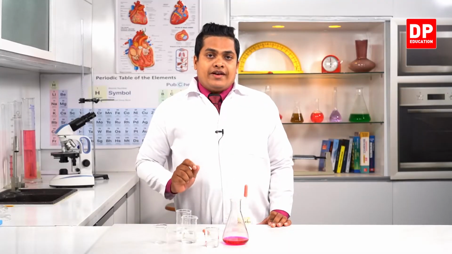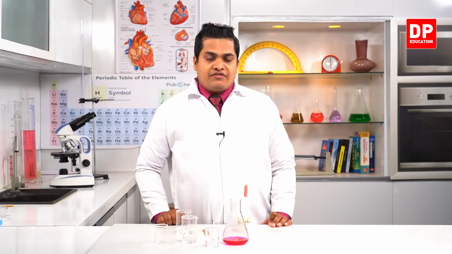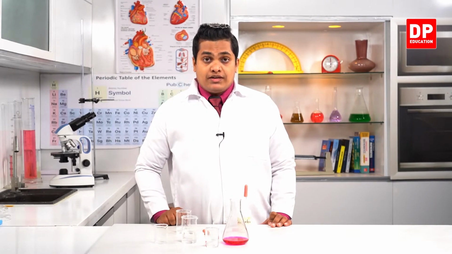Now, when I'm adding this hydrochloric acid, at a certain point, if the solution gets neutralized, if the basic features disappear, then this solution should become colorless, because phenolphthalein is originally colorless.